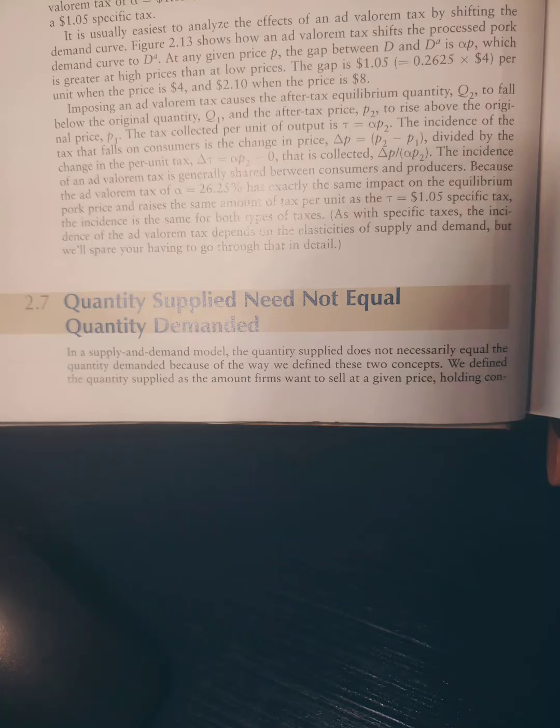2.7 Quantity supplied need not equal quantity demanded. In the supply and demand model, the quantity supplied does not necessarily equal the quantity demanded because of the way we defined these two concepts.